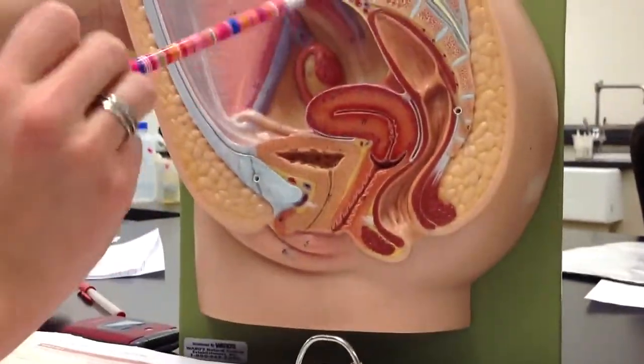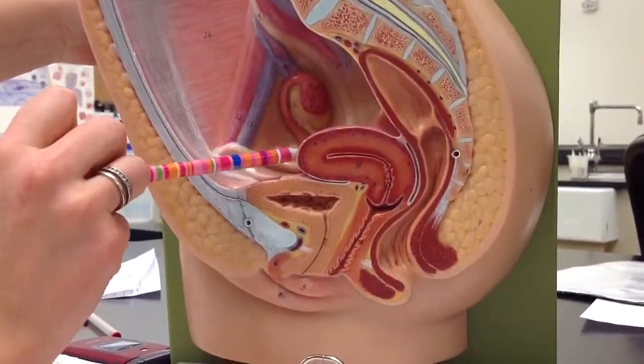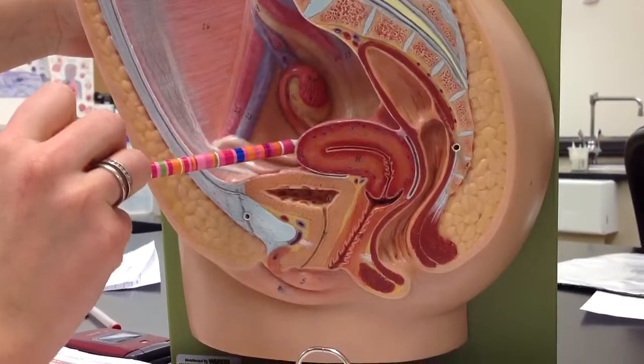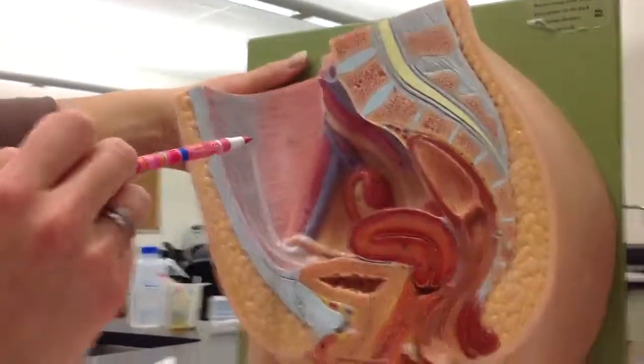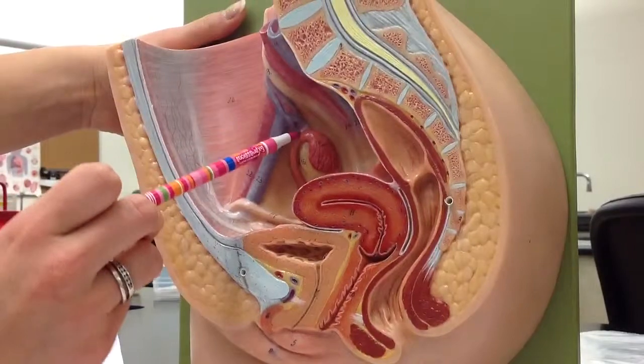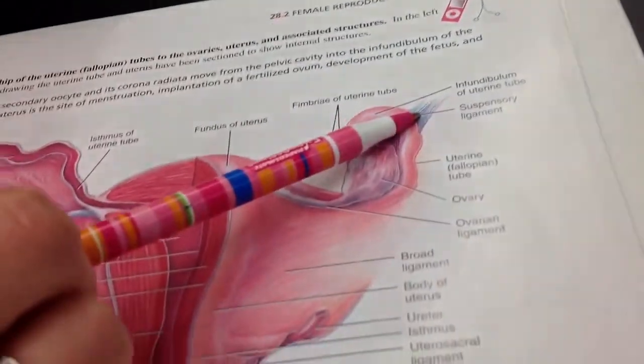Okay, just scratch that. This is the ovarian ligament. The ovarian ligament. Ovarian, yes. And this is also the ovarian ligament. The suspensory attaches to the top, which makes sense because it's suspending the infundibulum down. Yes. Okay. And here's the suspensory right here on the picture.